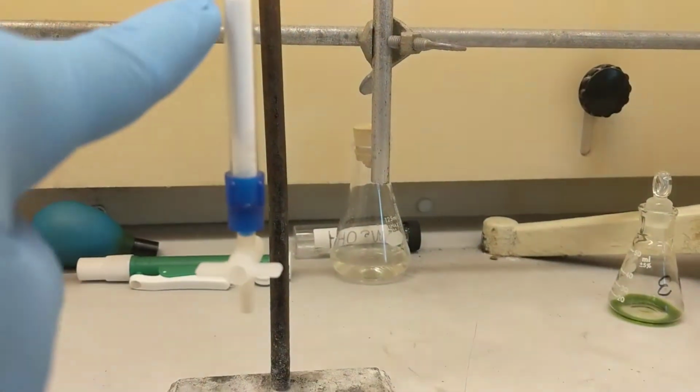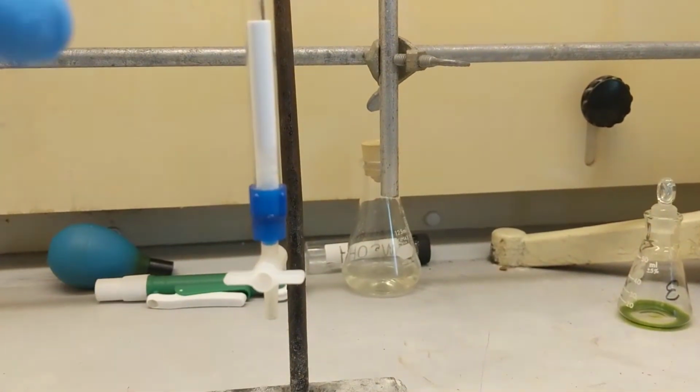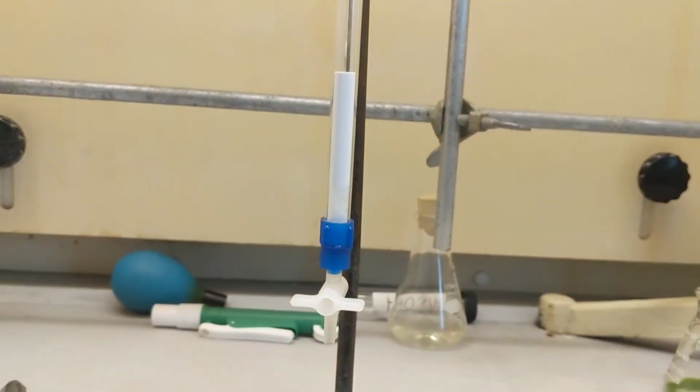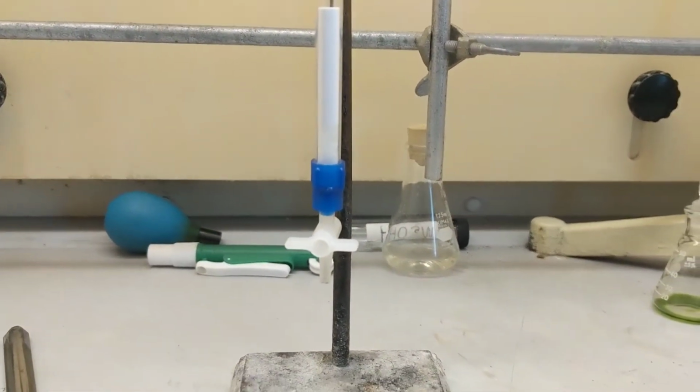So this top layer right here is activated alumina. This little thing here is a cotton plug. That's pretty much it. It's just trying to get it into this tiny tube. Now I'm going to add 3 milliliters of hexane to it and make sure it doesn't go dry. And I'll come back to you guys.